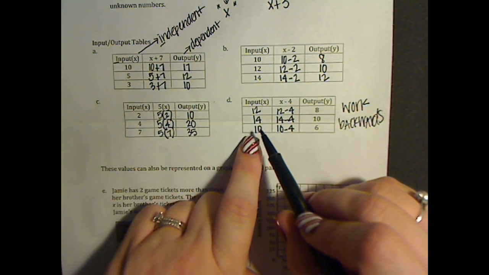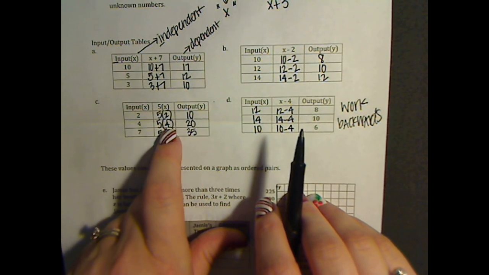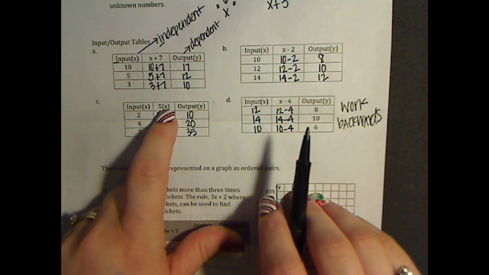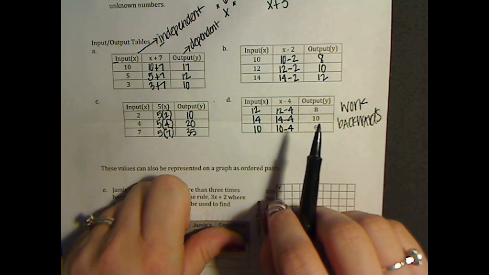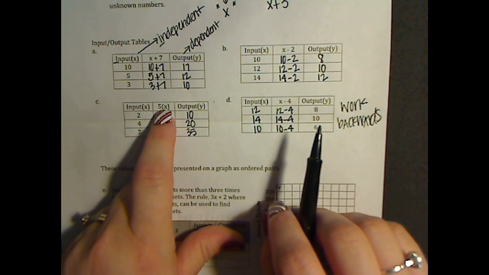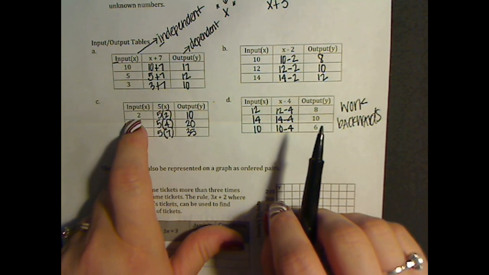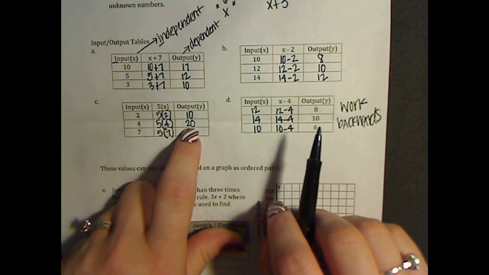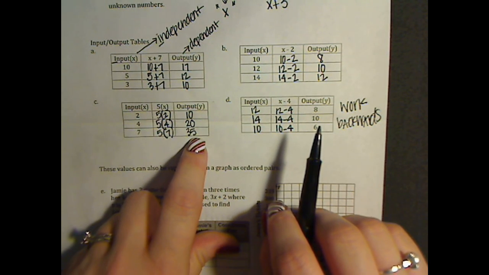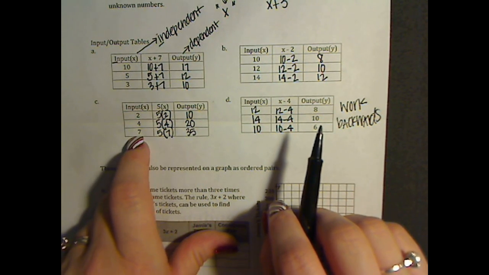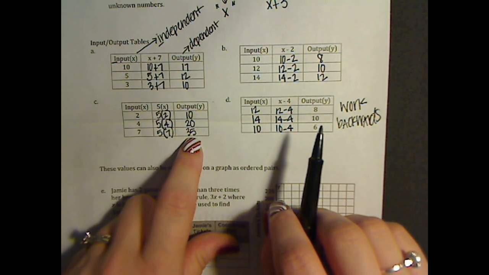So it is possible for us to give you outputs and you work backwards to get an input. If I had given you these outputs right here and asked you to work backwards instead of multiplying by 5, what would you have been doing? Well, the opposite of multiplying is dividing. So 10 divided by 5 is 2. 20 divided by 5 is 4. 35 divided by 5 is 7. Again, once you get your answers over here, make sure you plug them back in to make sure you got the right thing.